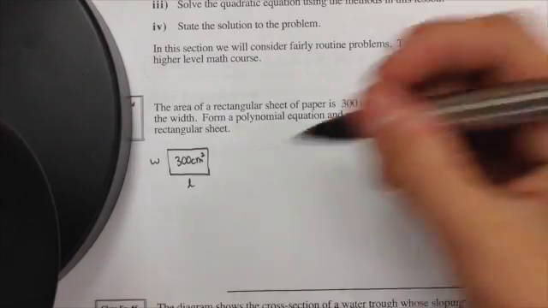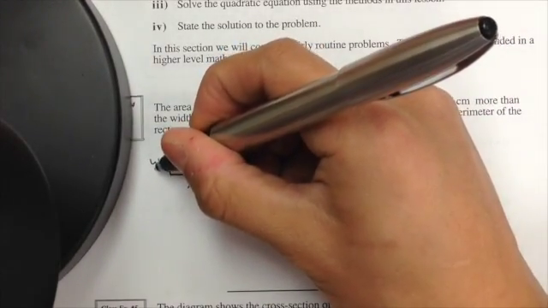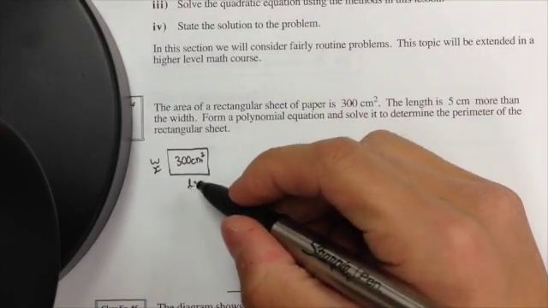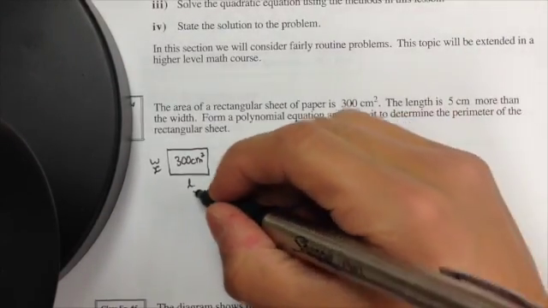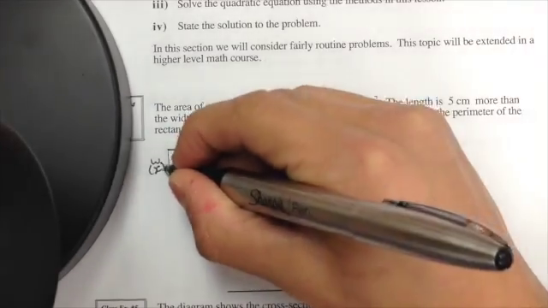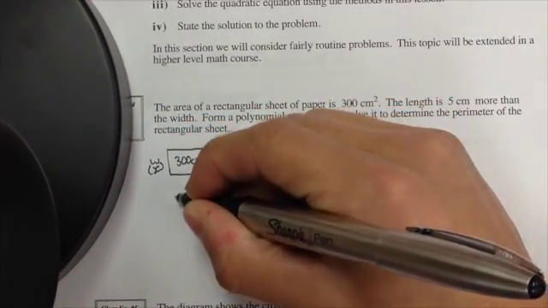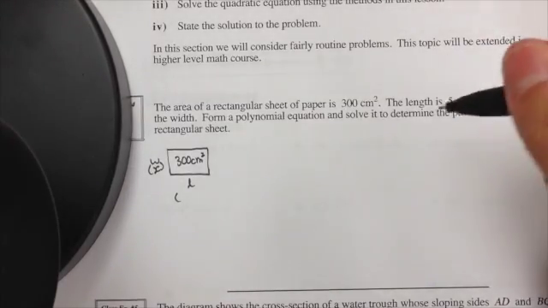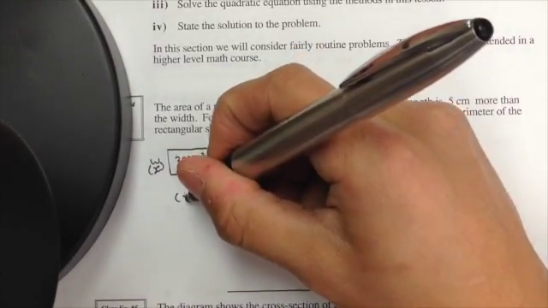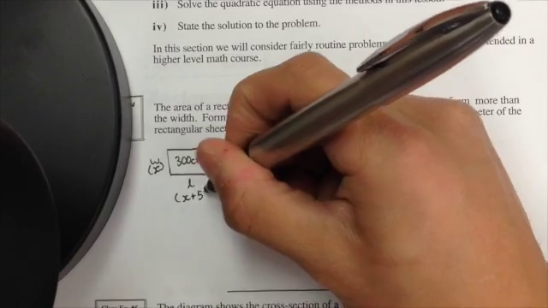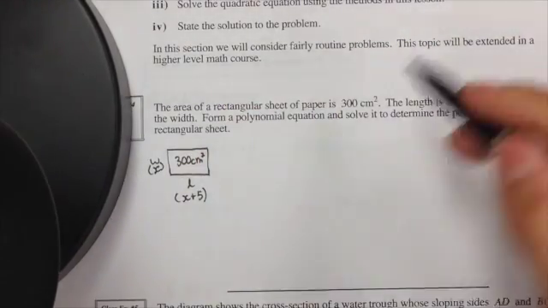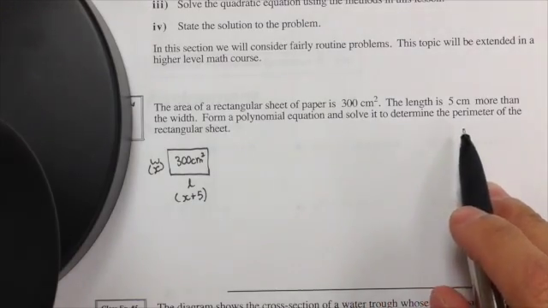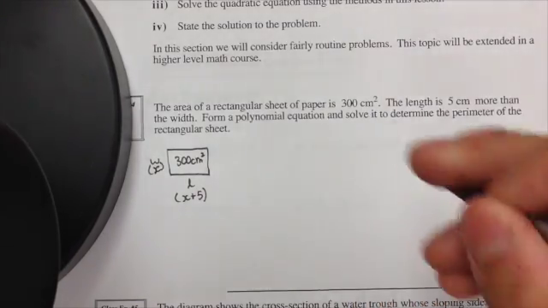I don't know what either of these are, so I'm going to call my width x, and I know that my length is 5 more than my width, so I'm going to put a bracket around the x, and I'll put a bracket around my length. And since my length is 5 centimeters more than the width, I'm going to say that this is x plus 5. So form a polynomial equation and solve it to determine the perimeter of the rectangular sheet.